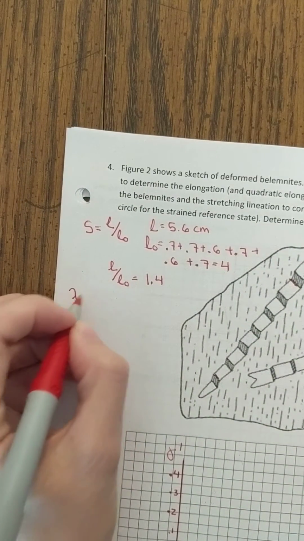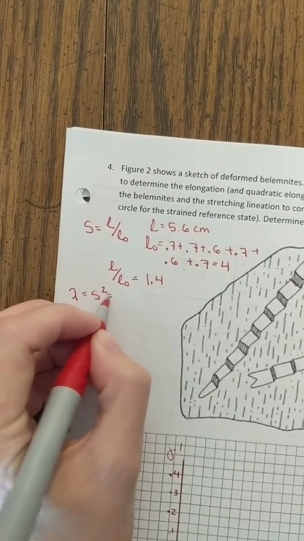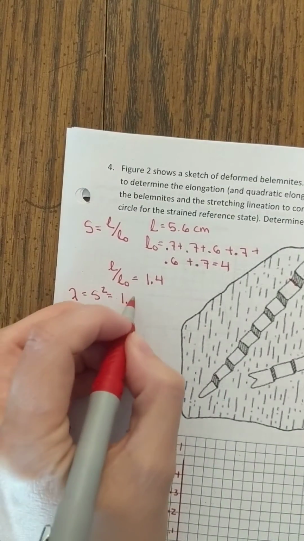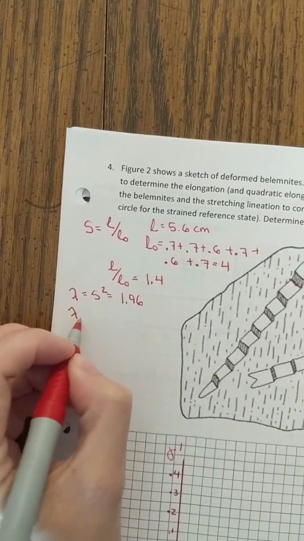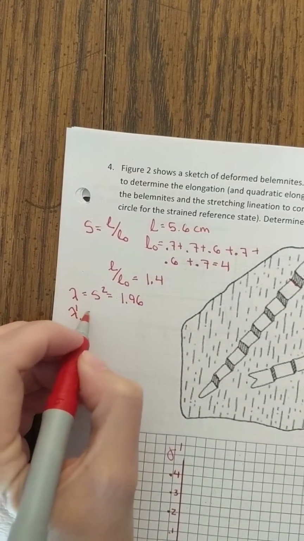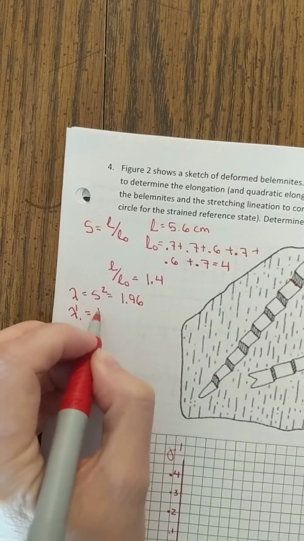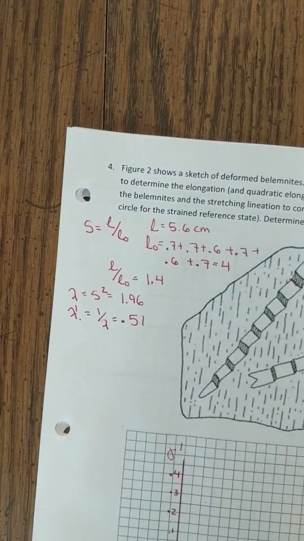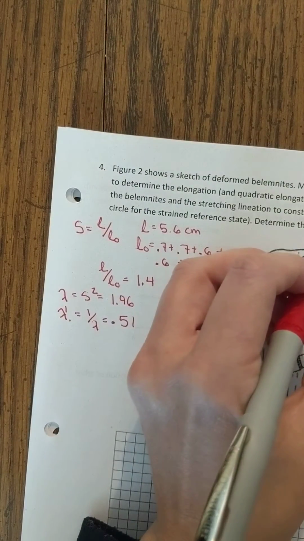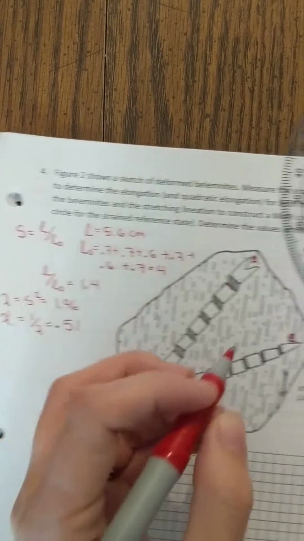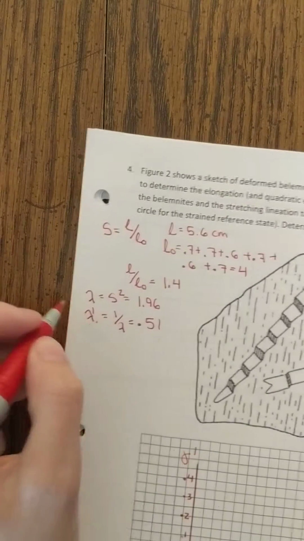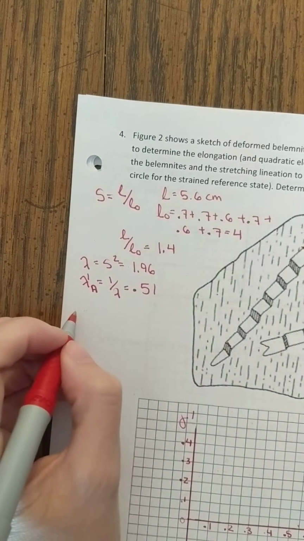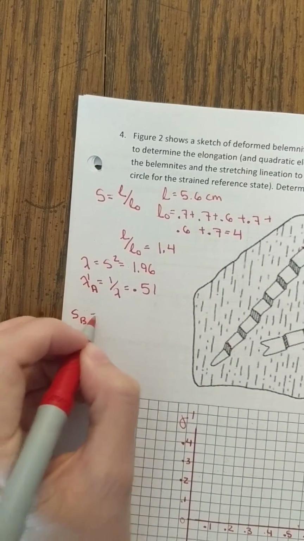To find our lambda, we take S squared, so it's 1.4 squared, which is going to be 1.96, and then to find our lambda prime, that is going to be 1 over lambda, and that is 0.51. And actually I'm going to determine these as A and B, so I don't confuse you later. So this is A. Alright, then S for B.